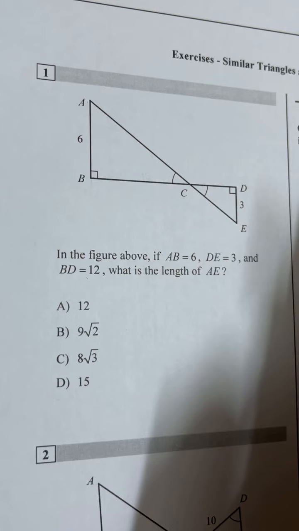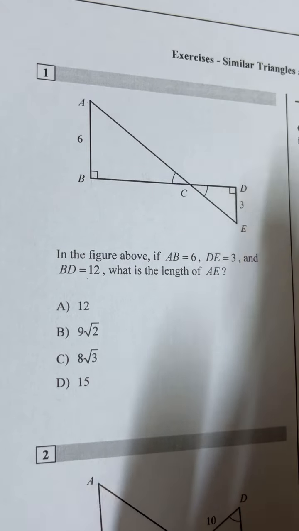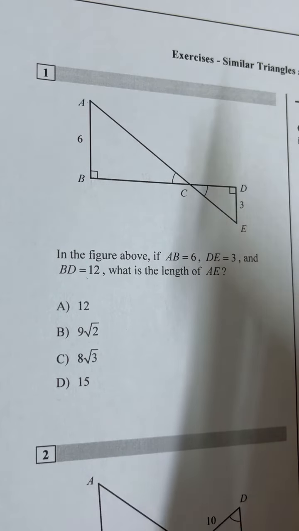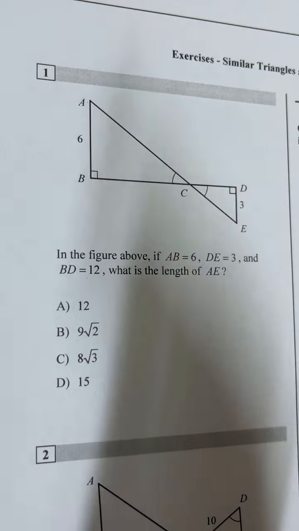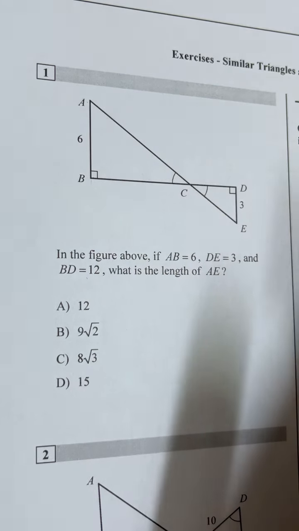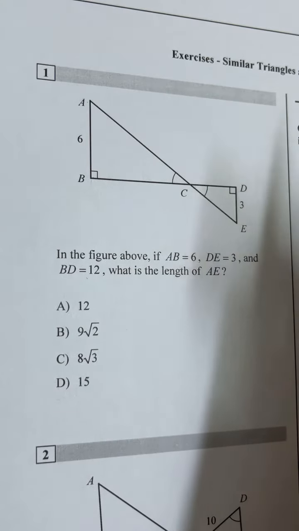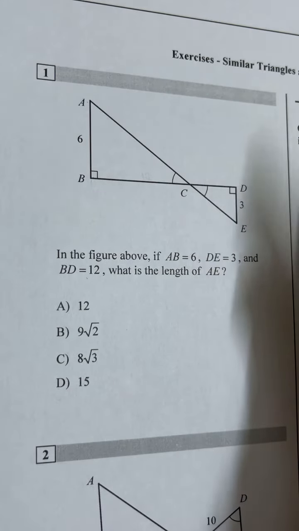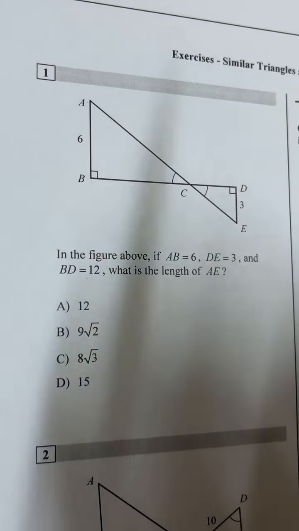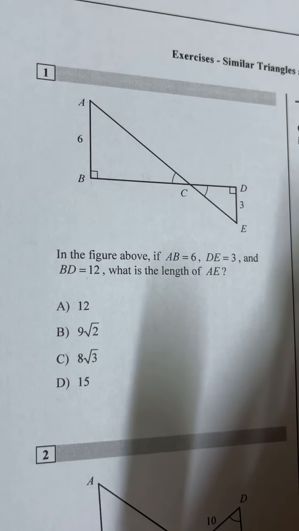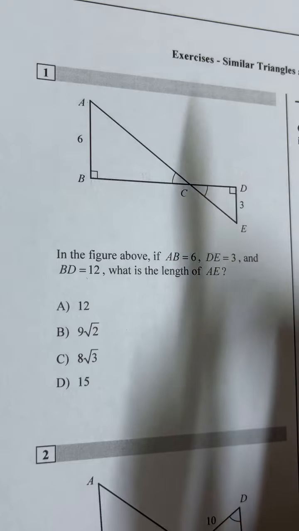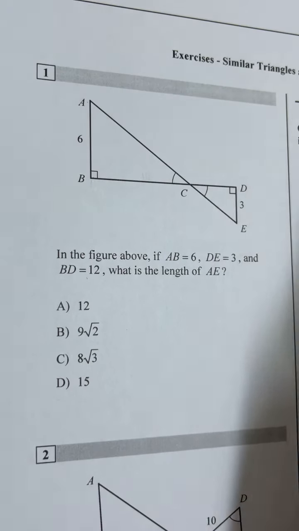But it doesn't mean that it's really tough. It's nothing hard. If you can think creative, you can easily solve this question. It's very interesting, I must tell you.